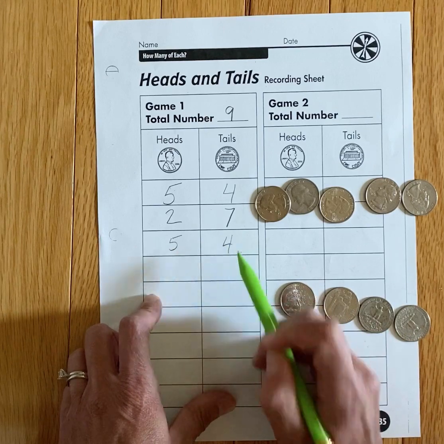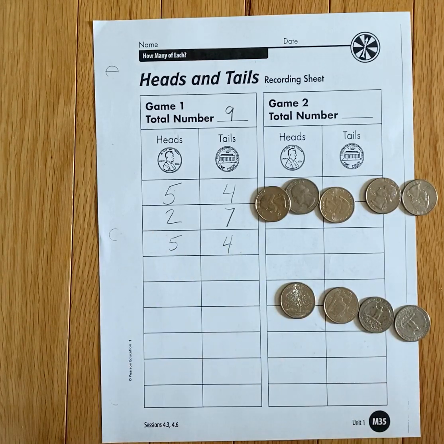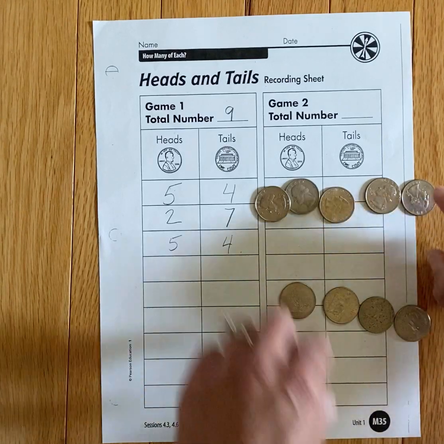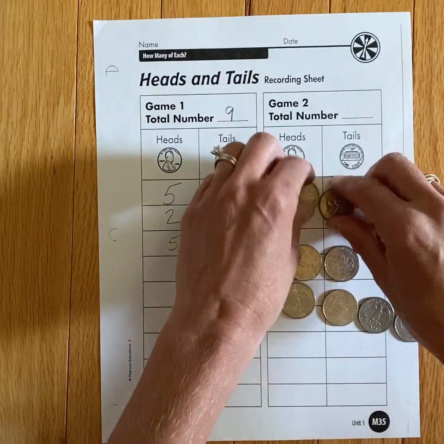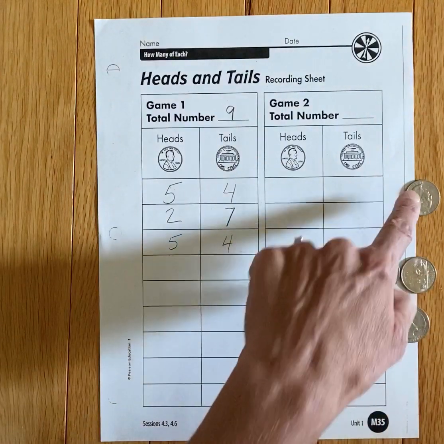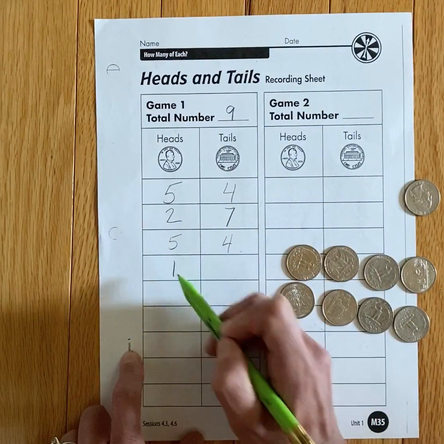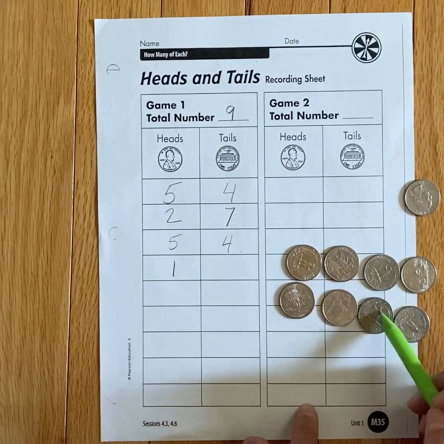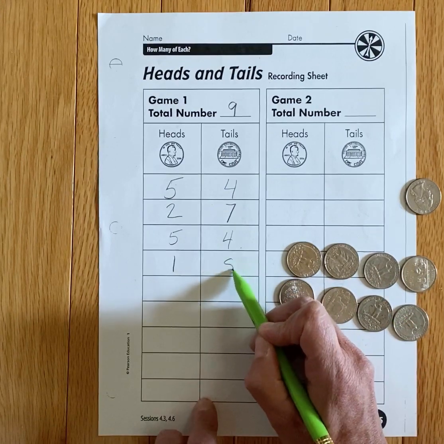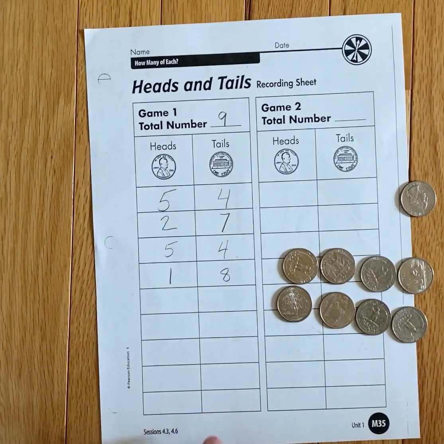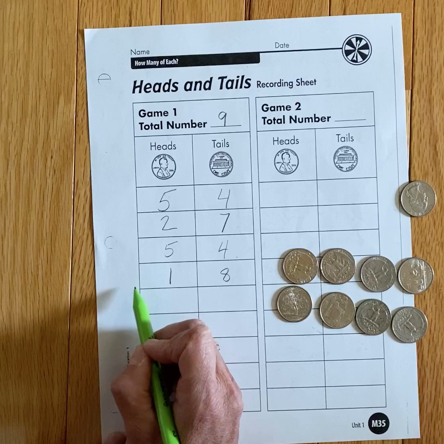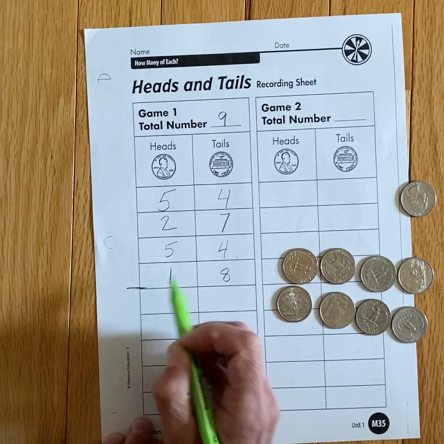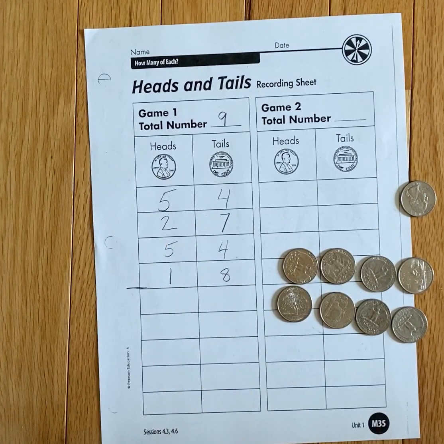Sometimes that happens. If you find that you don't get all the ways, like say I never got just 1 head, I could flip these over and make these tails, so I can make a different way. And I can say, oh, I have 1 head and 1, 2, 3, 4, 5, 6, 7, 8 tails. So it's a good idea if you just shake, say for the first half, and then you look and see, what ways haven't I gotten?